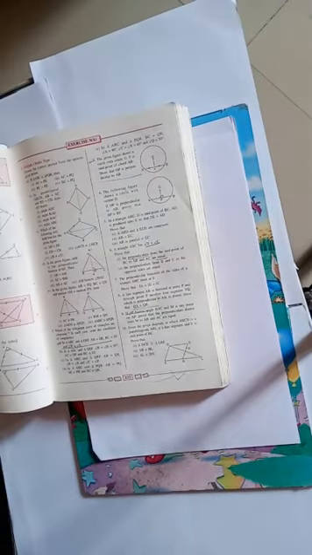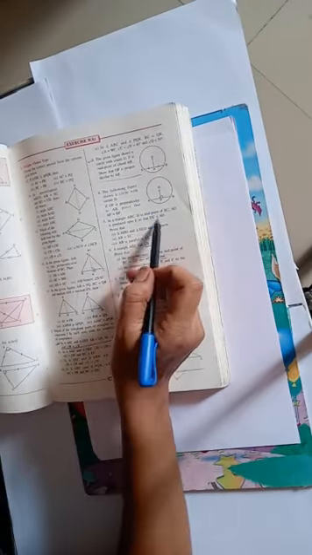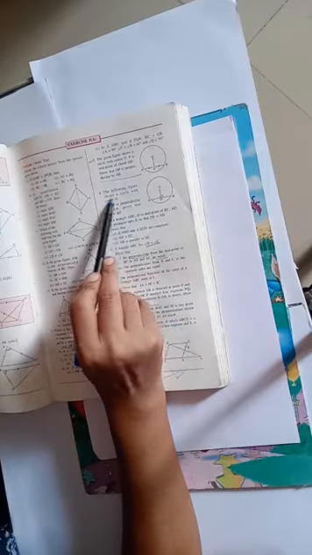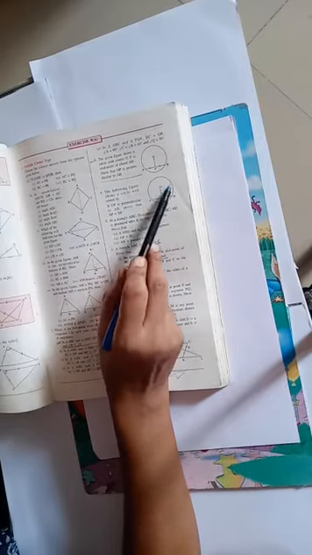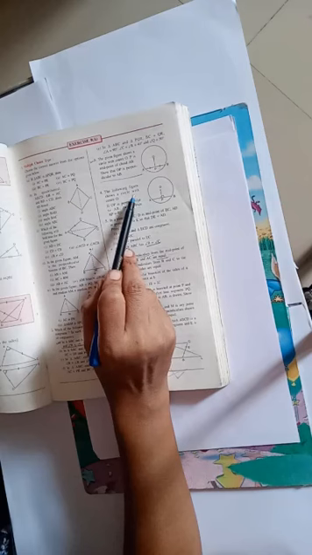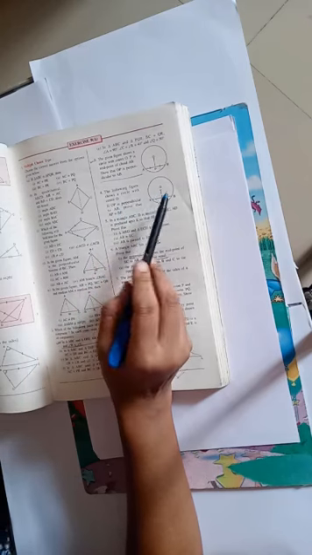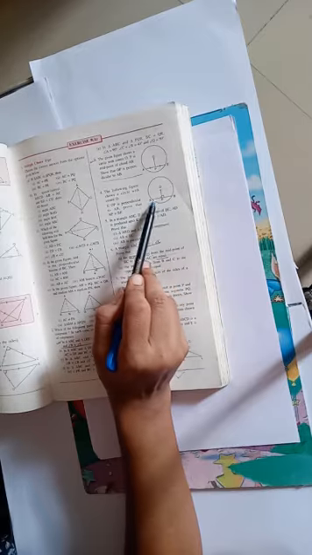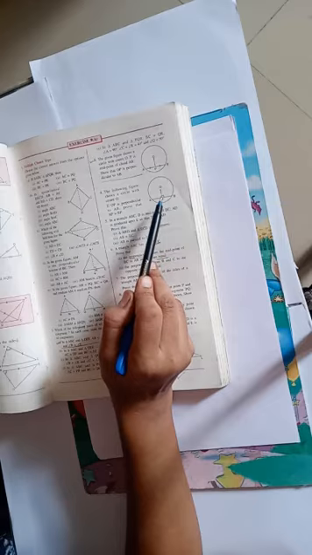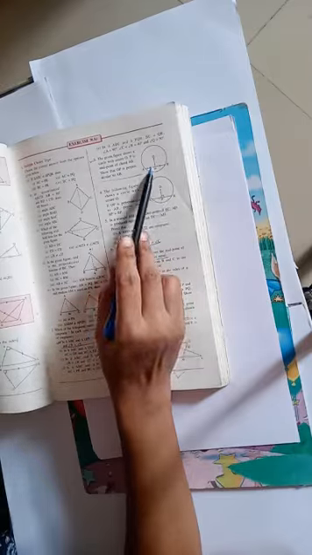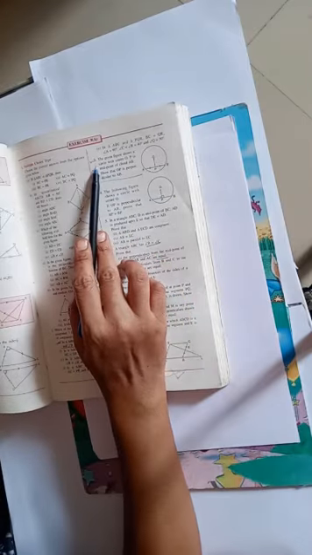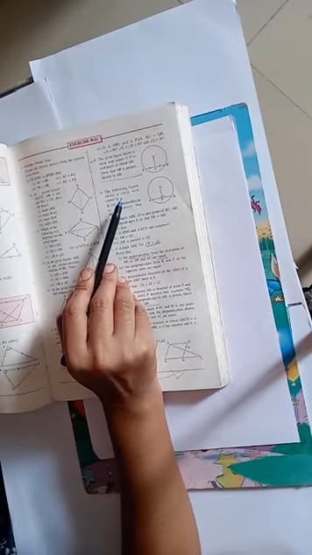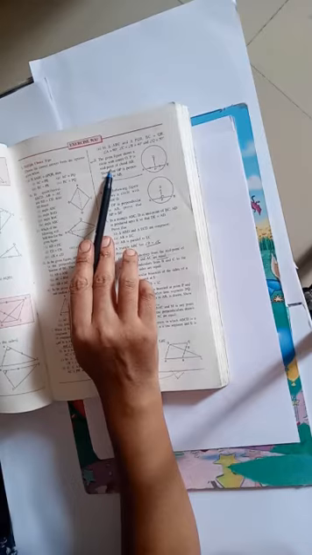See, what is the fourth question? The given is: the following figure shows a circle again. Again they have given the circle with center O. OP is perpendicular to AB. You want to prove that AP is equal to PB. This will become the converse of this one. Check here, this question is the converse of the third question.